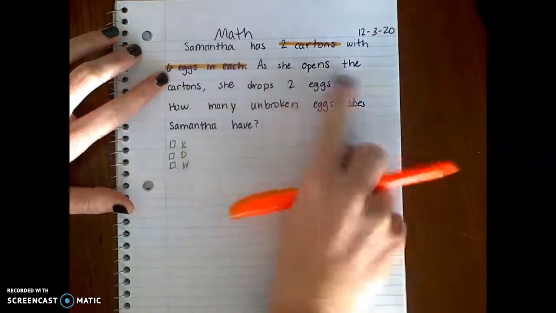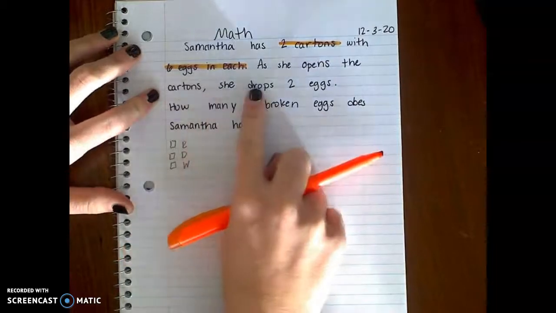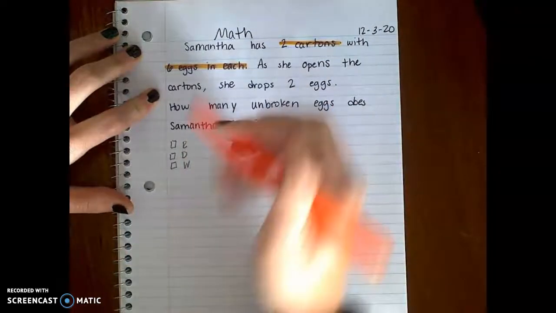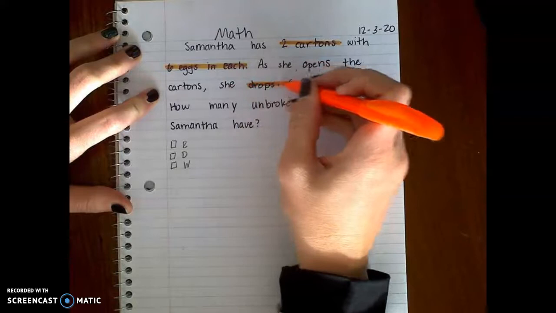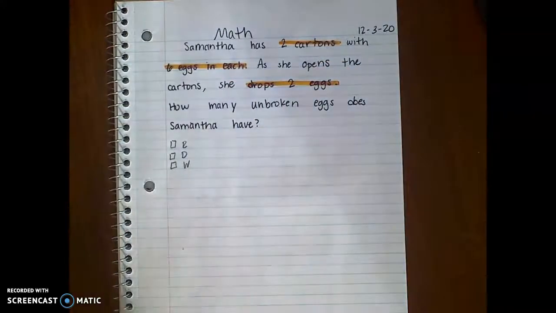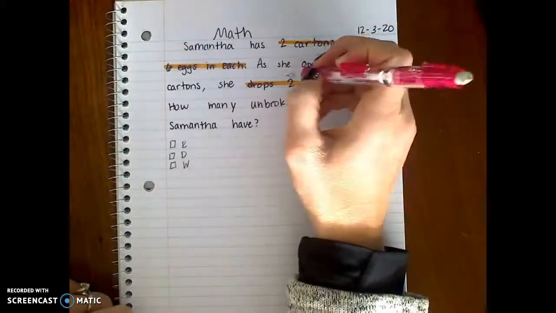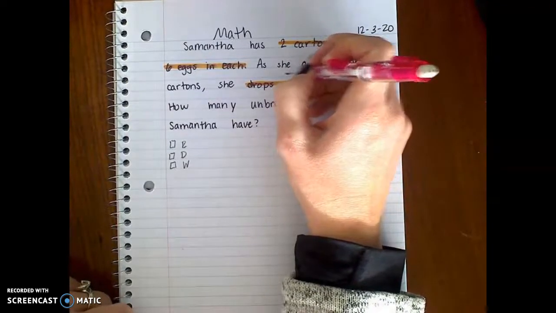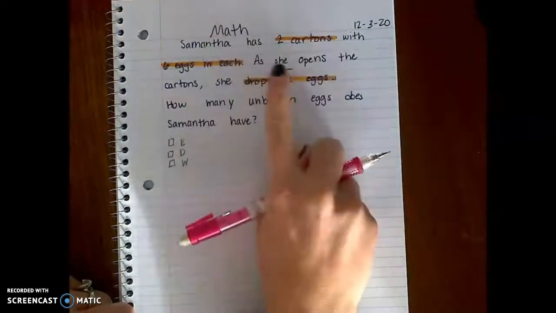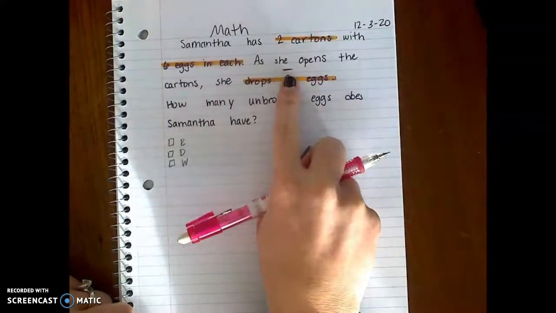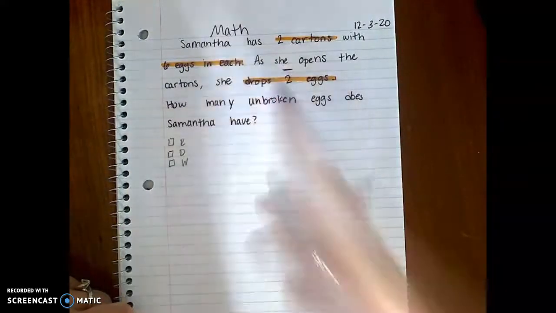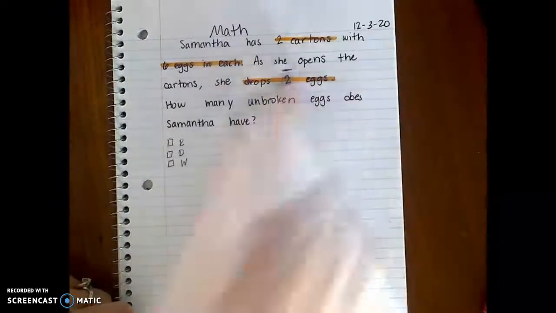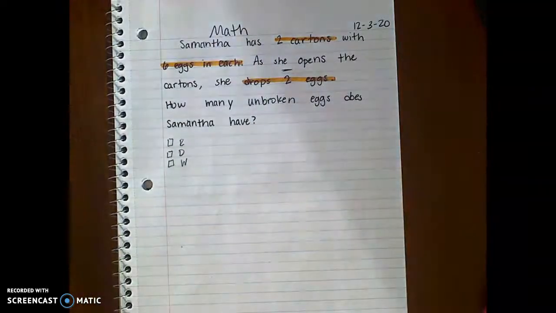As she opens the cartons, she drops 2 eggs. Now I'm going to highlight drops 2 eggs. And the reason I highlighted drops is because that tells me those eggs are no longer useful. She can't use them anymore. I'm even going to draw a little symbol above this so that I remember I'm subtracting. I'm taking those away. I can't use broken eggs. They're all over the floor. So I'm going to use my subtraction symbol.